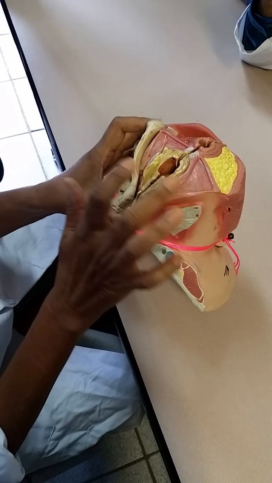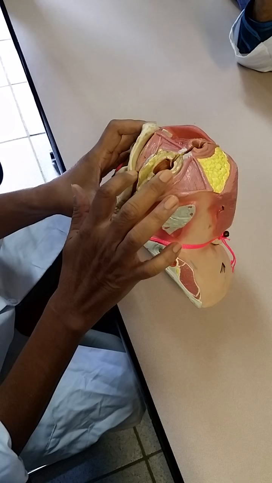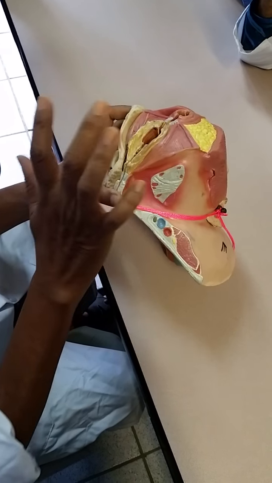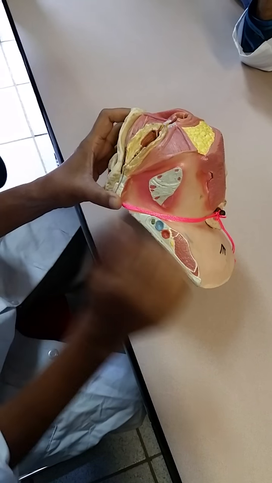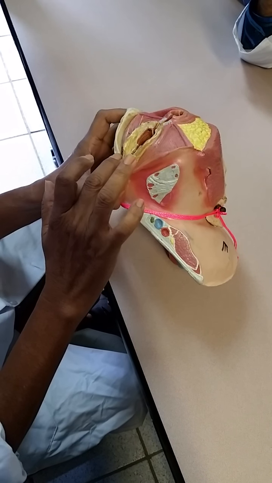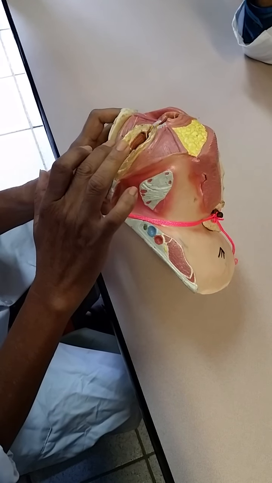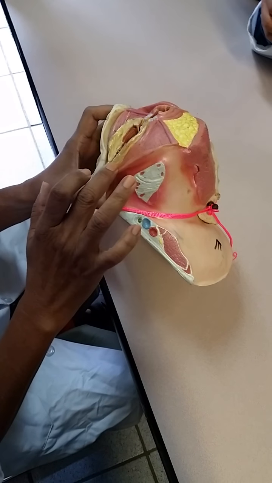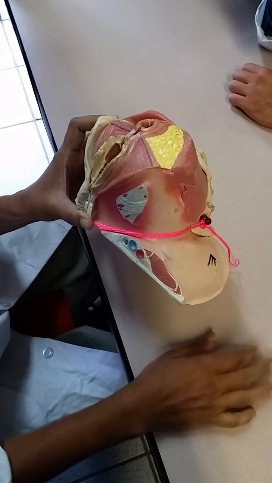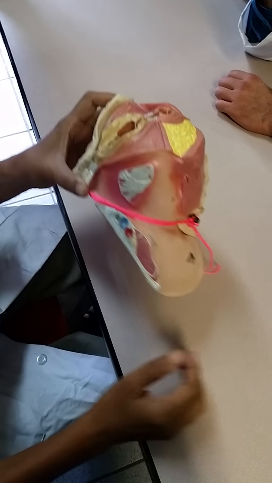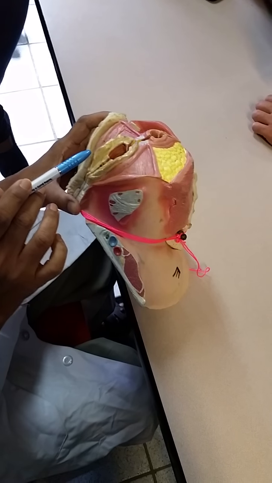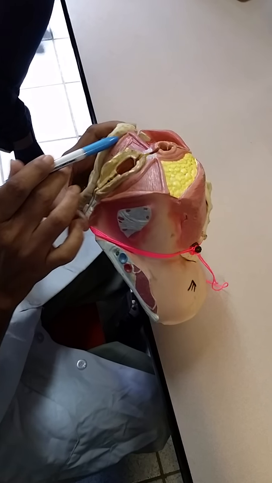So what are the two corpus I said? Corpus cavernosum, corpus spongiosum. And overlaying it you can find some muscles. Ischiocavernosus, bulbospongiosus. Say it again. So what is the membranous structure here?